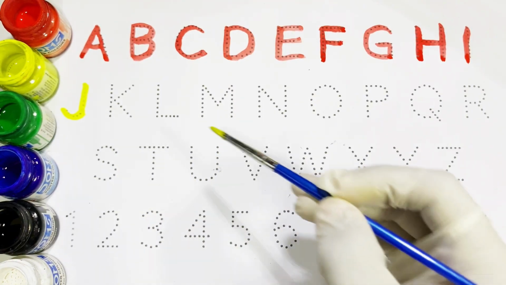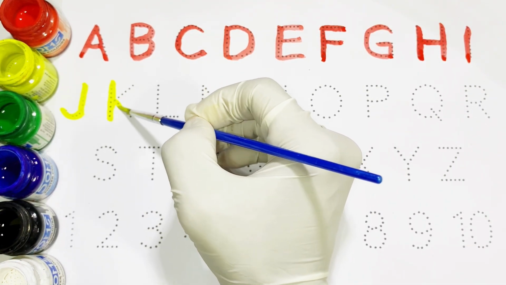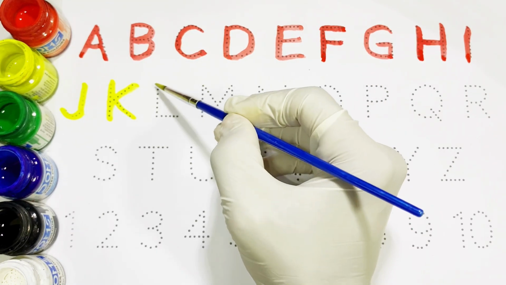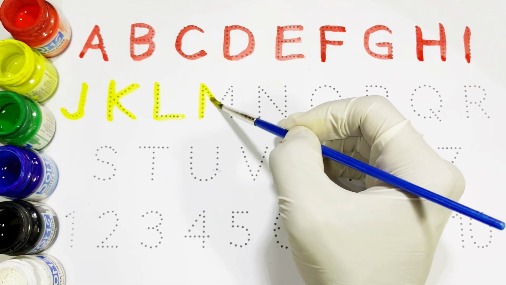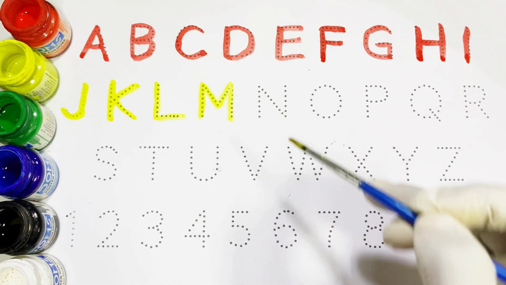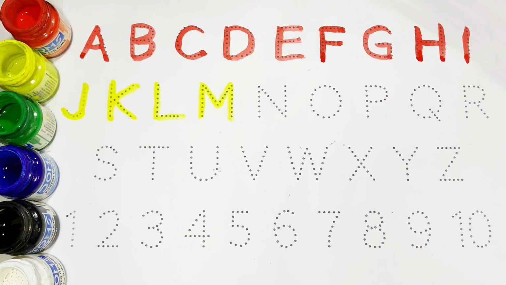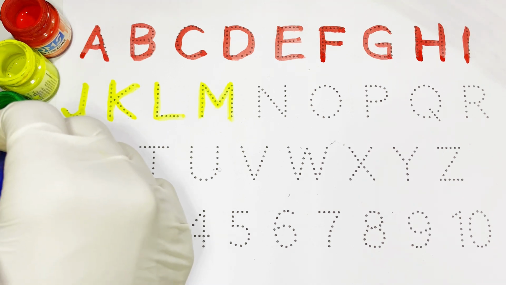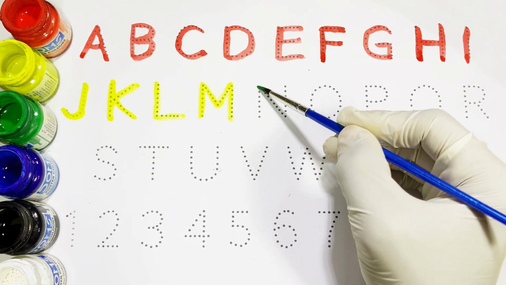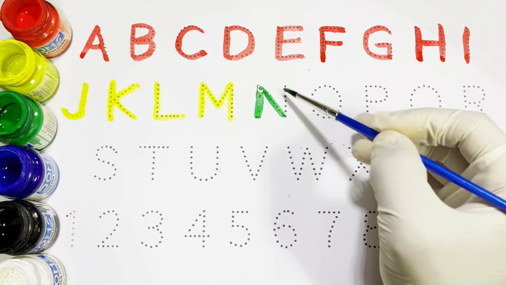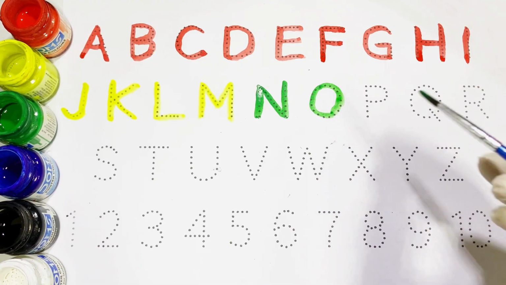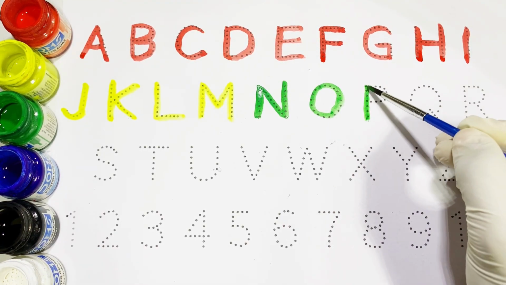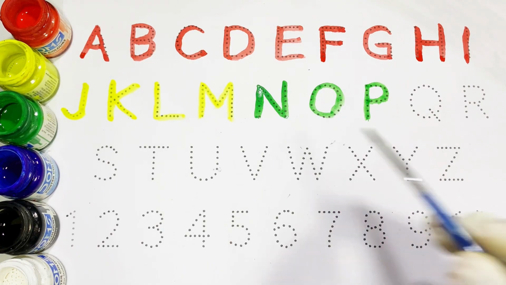J for joker. K. K for king. L. L for lion. M. M for moon. Kids, now I draw N and use green color. N for nose. O. O for octopus. P. P for parrot.